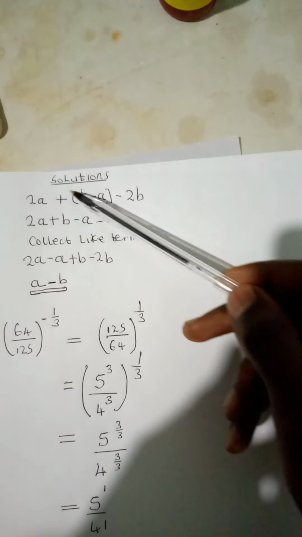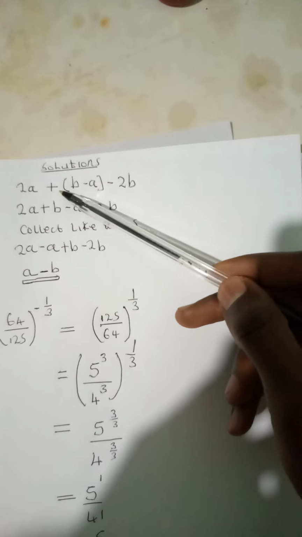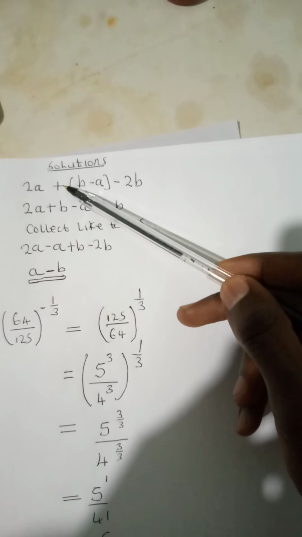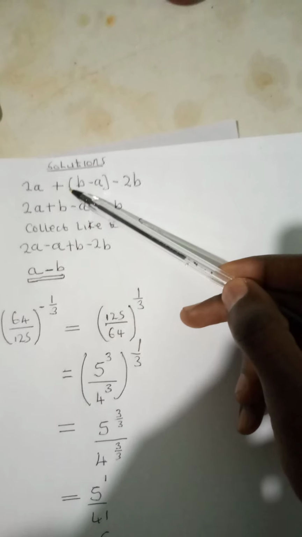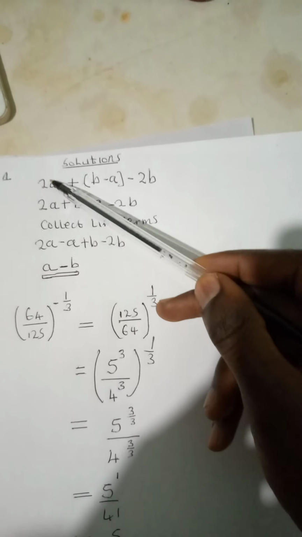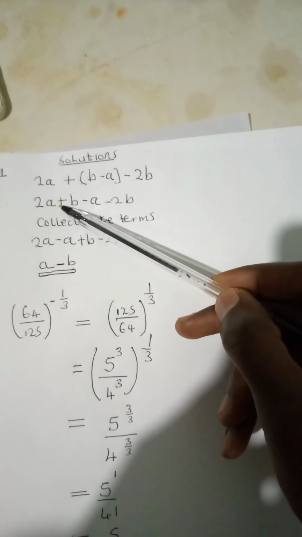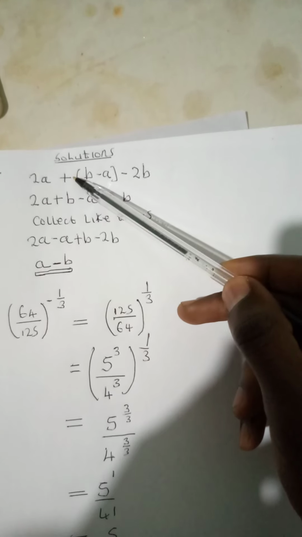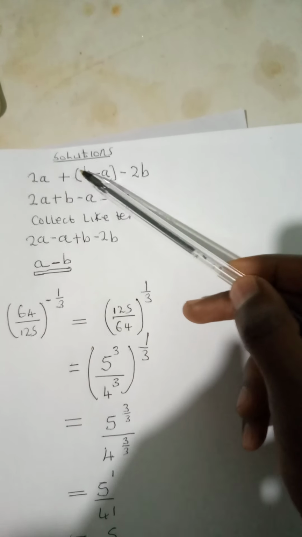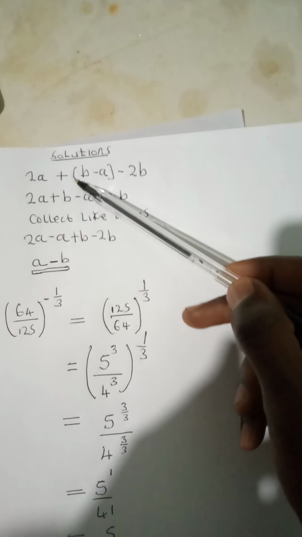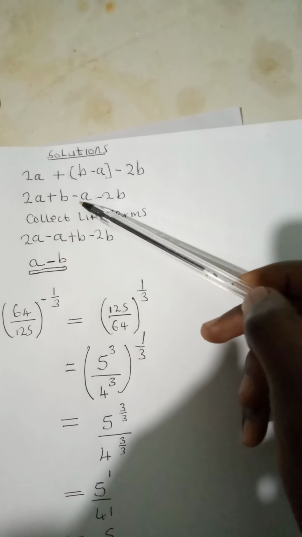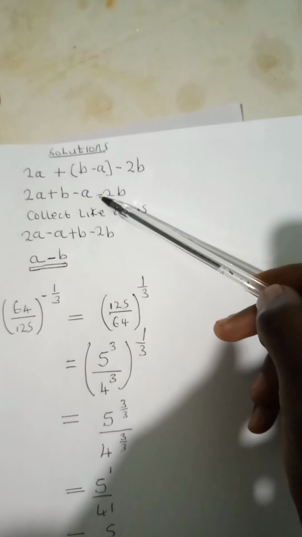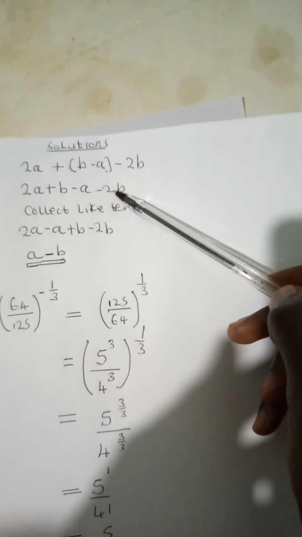What it implies is, where there is no number here, it means there is a 1 here. So we have to expand what we have in the brackets first. We bring down the 2a, bring down the plus, then the one that we have here is just 1 times b is b. Positive times negative is negative. Then 1 times a is a. Then you have minus, you bring it here, minus 2b, bring down here.